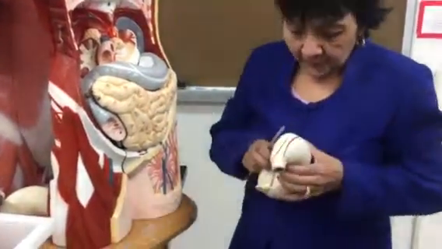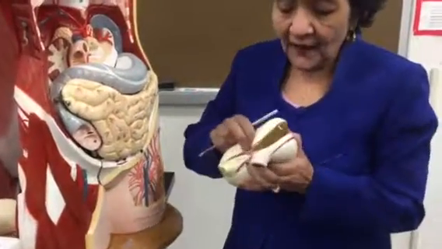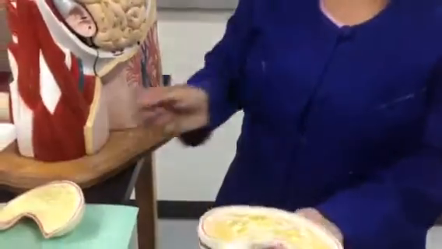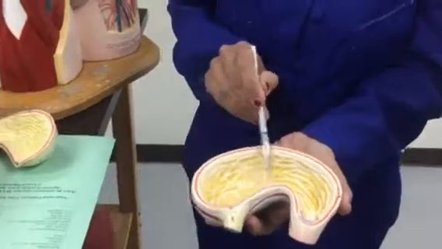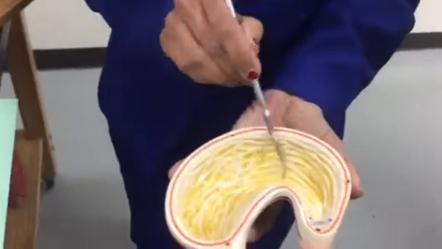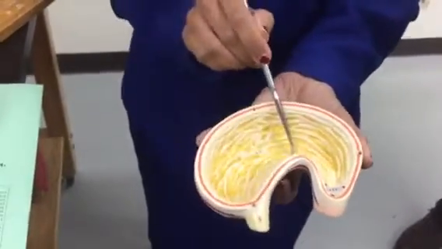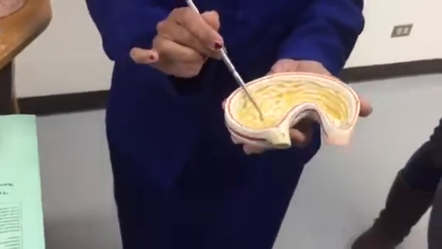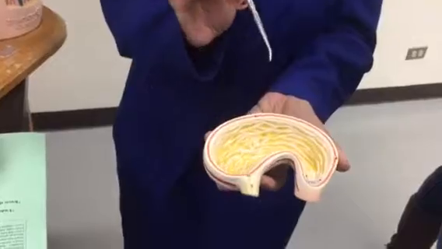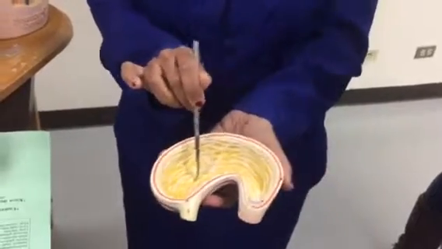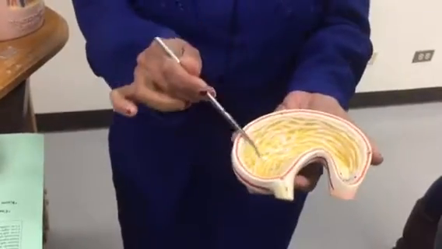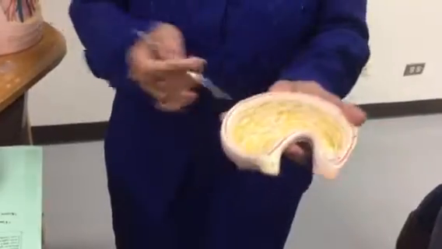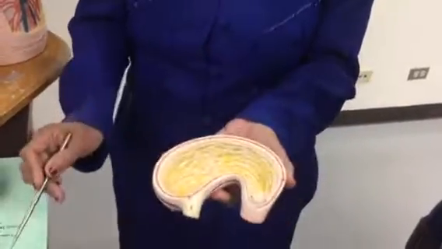Stomach rugae. So stomach rugae are, when we open the stomach, these foldings inside. These are the stomach rugae, and what they do is increase the surface area for the stomach. So when the stomach is full, they will disappear, so the stomach can stretch.